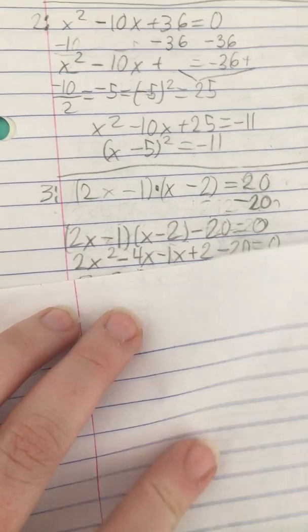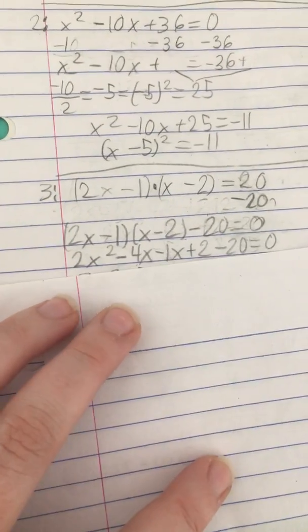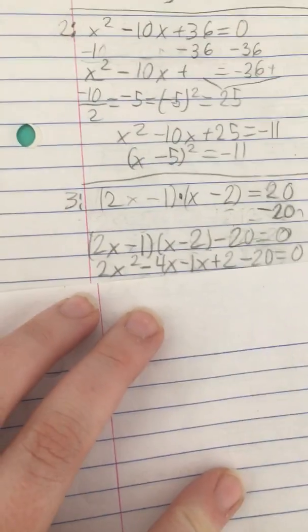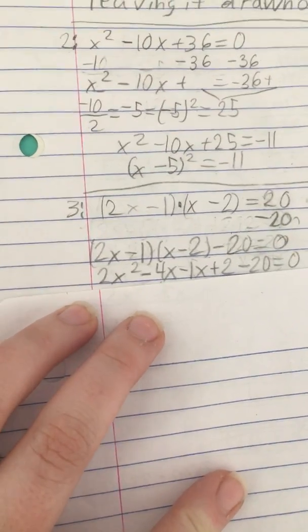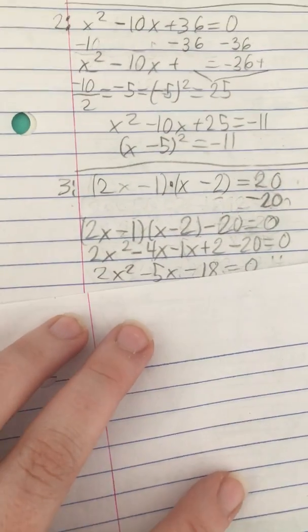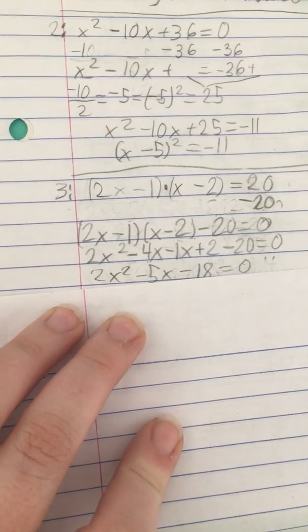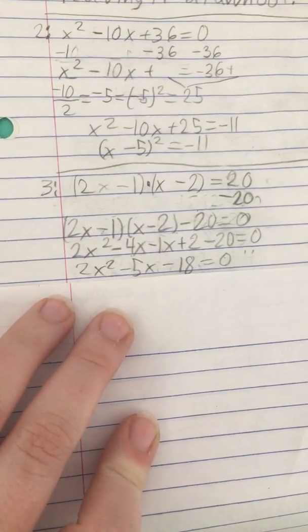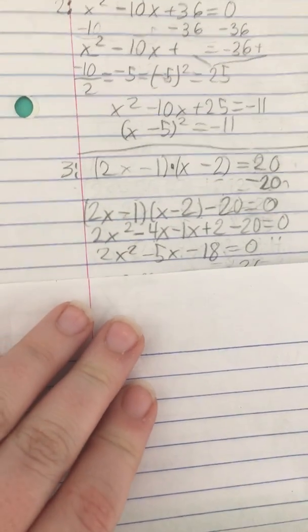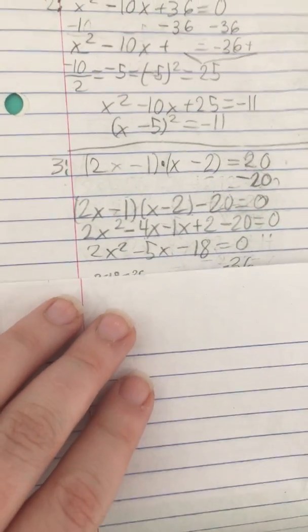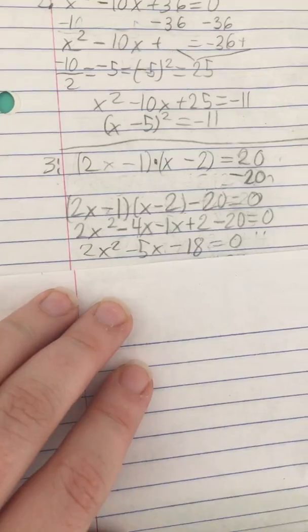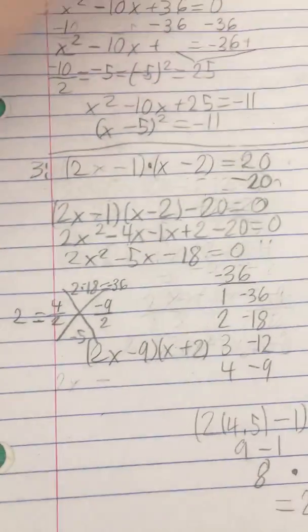Then we're going to combine like terms. And you're going to get 2x squared minus 5x minus 18, because negative 20 plus 2 is negative 18, which equals 0. Then we're going to do the x method. So I'm going to take this off.